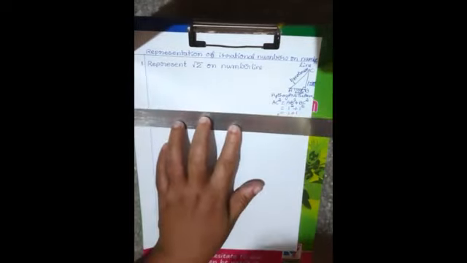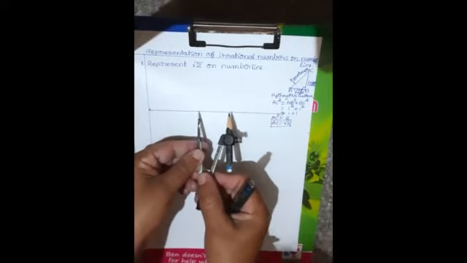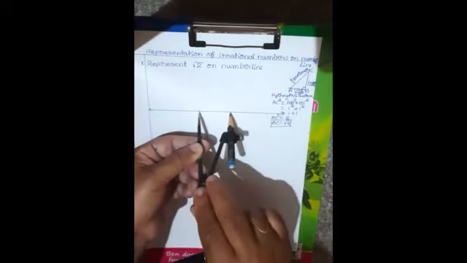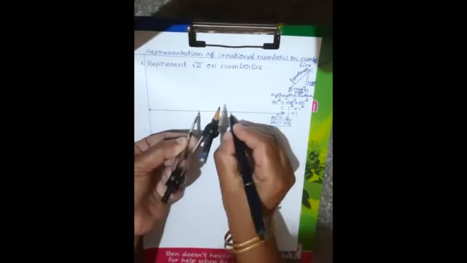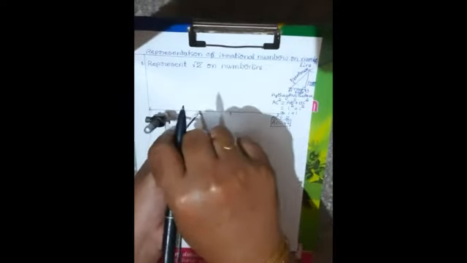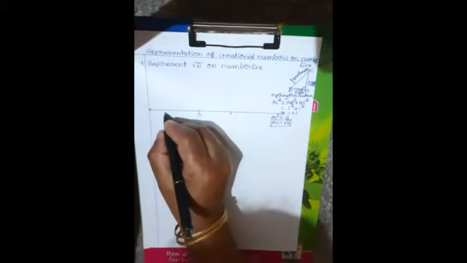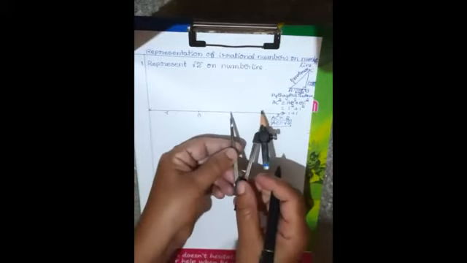First, draw a number line. Note 0 at the center and take 1 unit in your compass. To the right of 0 it is plus 1, and to the left of 0 it is negative 1, and we can continue from here.